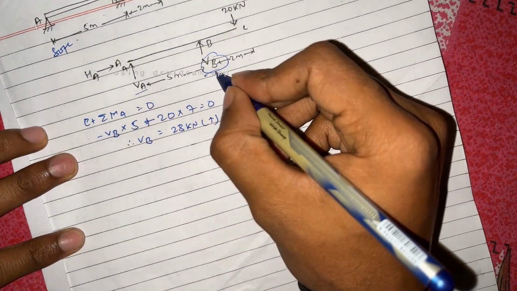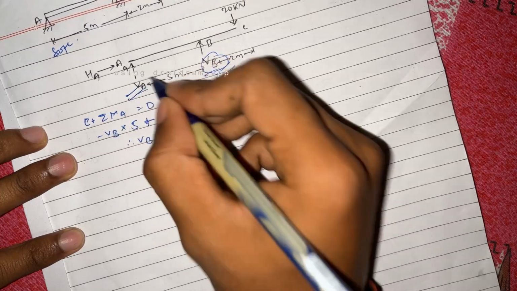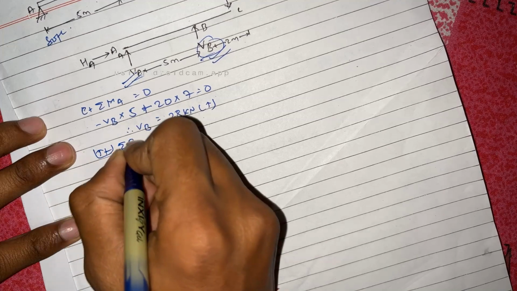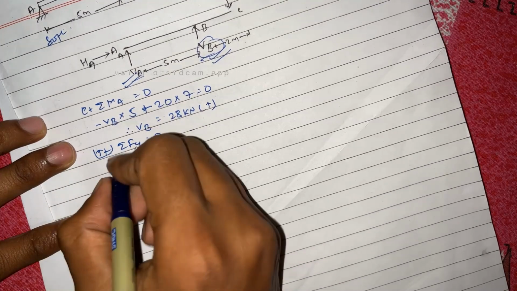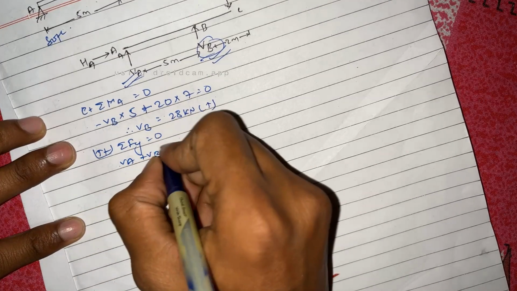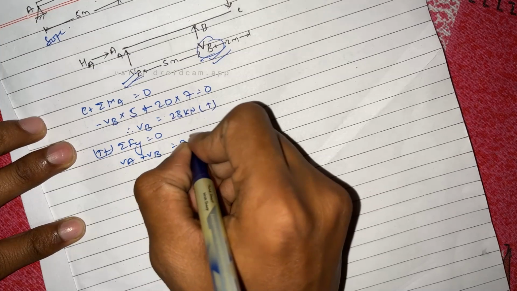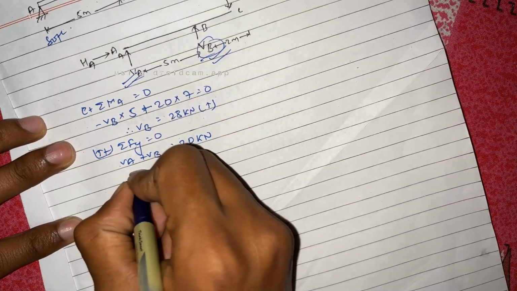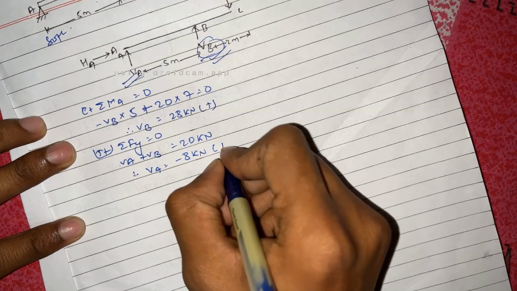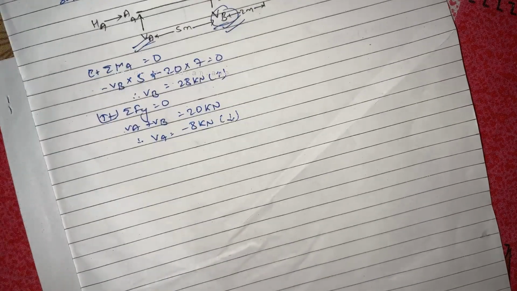We found the BV reaction, and we need to find the VA reaction now. So we'll just use this formula, VA plus VB equated to 20 kilonewton. After solving this, we get VA as minus 8 kilonewton, which is downward. So we just found the reactions.